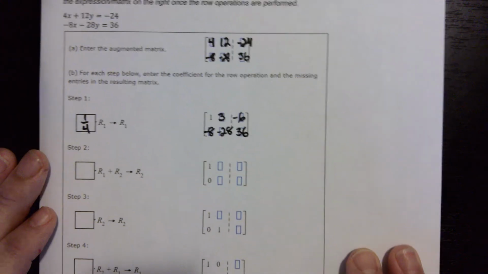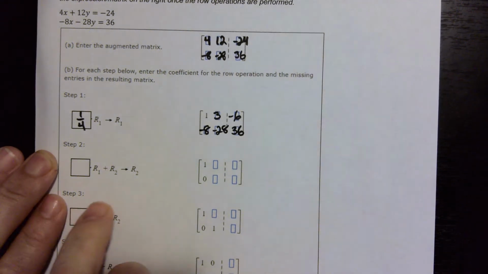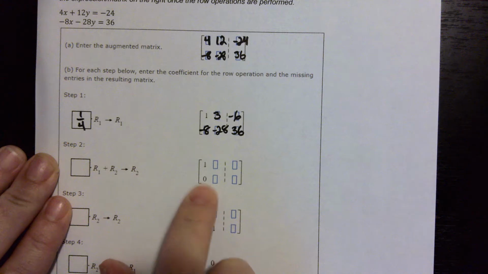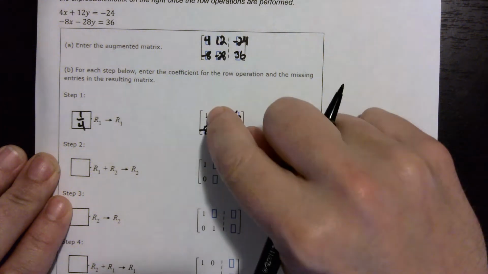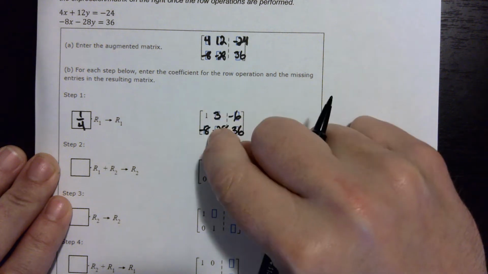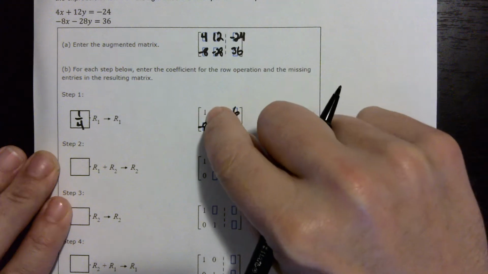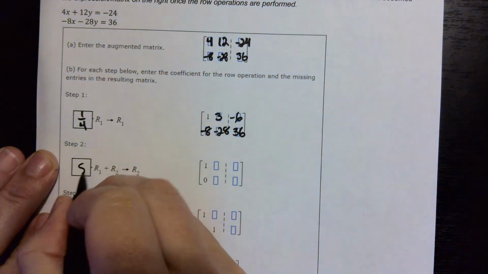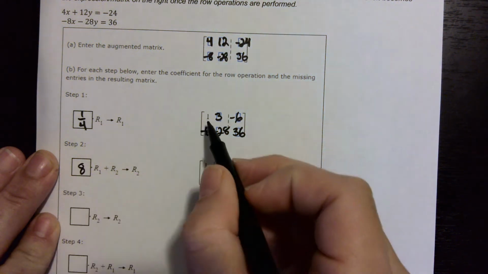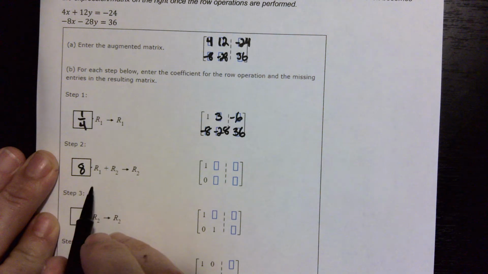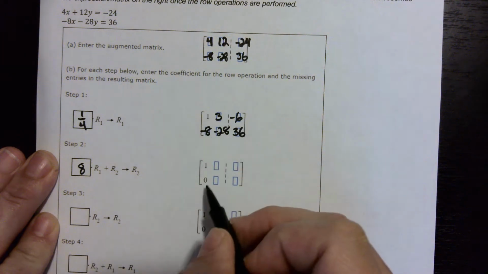Okay, so our next step is that we want to use R1 to add to R2 and make this turn into a 0. So what do I multiply by? What do I multiply this number by to make it the opposite of this number? Because we want it to go away completely when they add. So I need to make the 1 be the opposite of the negative 8, which is a positive 8. So I'm going to multiply by 8, because 8 times 1 gives us 8, and if we add them down, we'll get a 0. So 8 times 1 plus negative 8 is 0.